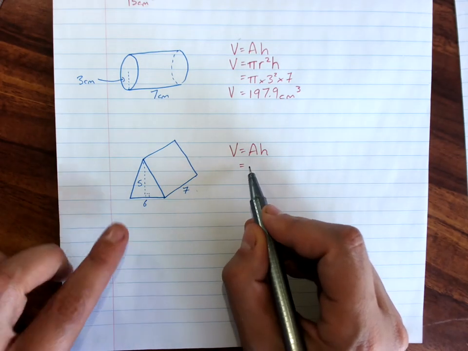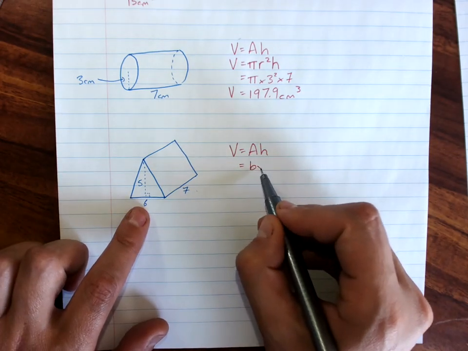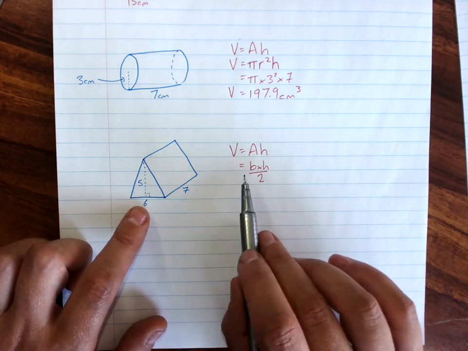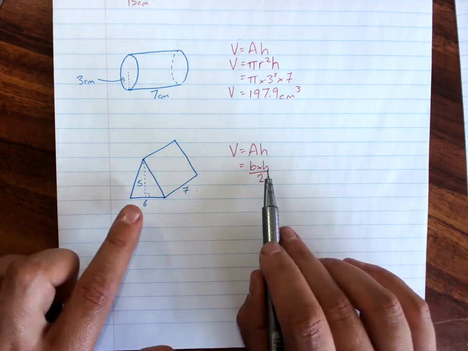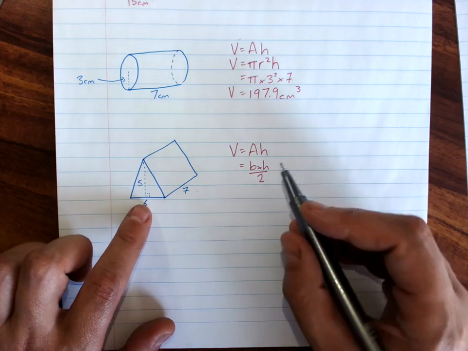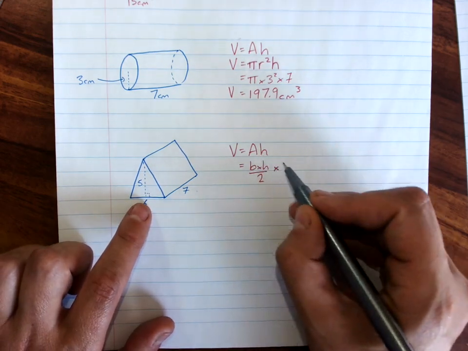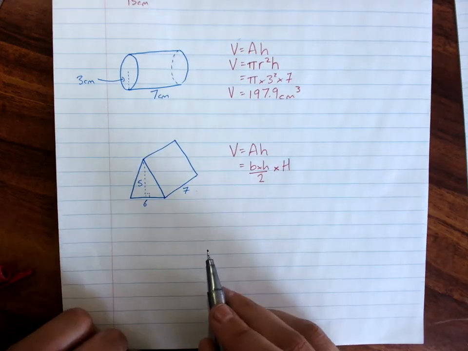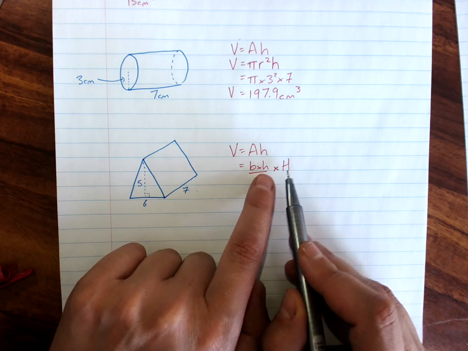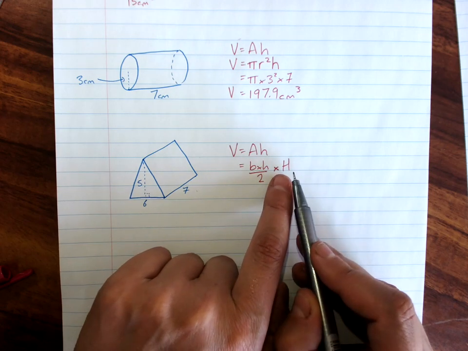Area of a triangle is base times height divided by 2. And now we've got the problem that in this formula we'll have two different heights, and we can't say they're both little h here because that would be saying they're the same thing. So make the other height capital. That says I've got two heights and they're different. This is the triangle height, this is the prism height.